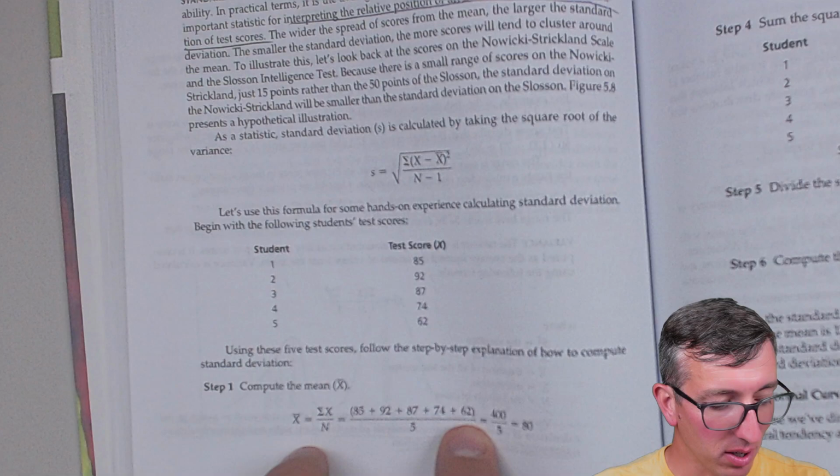So you do that. You divide by 4 because we had 5 scores. Remember, n without the line over it just means how many scores we have. We have n minus 1, which is 4. So divide that sum of squared differences, sometimes referred to simply as the sum of squares, by 4, and you get this number. Now this number is the variance.